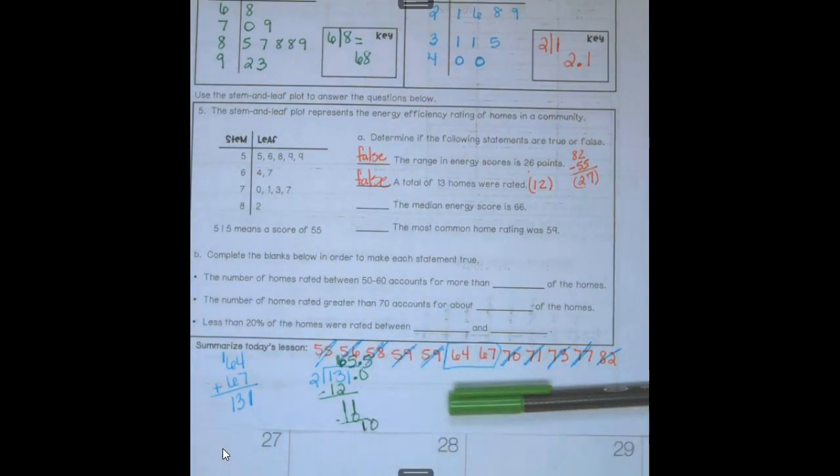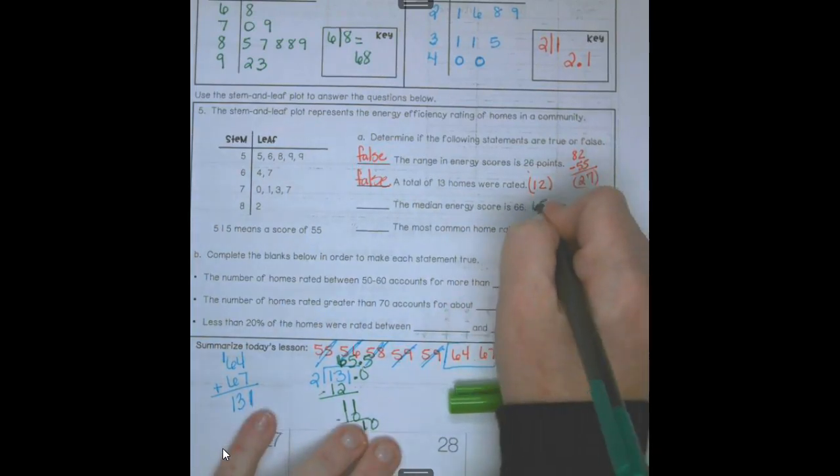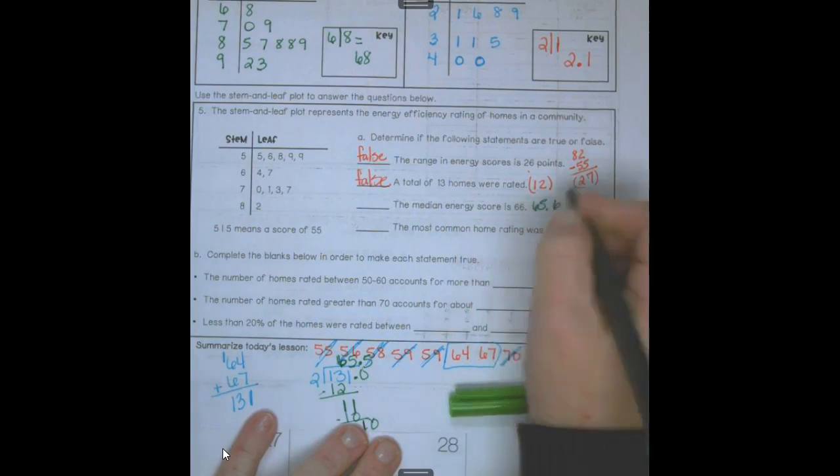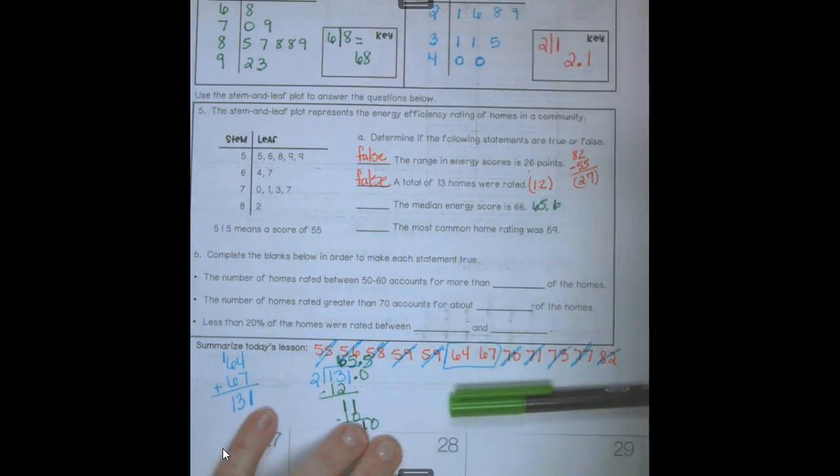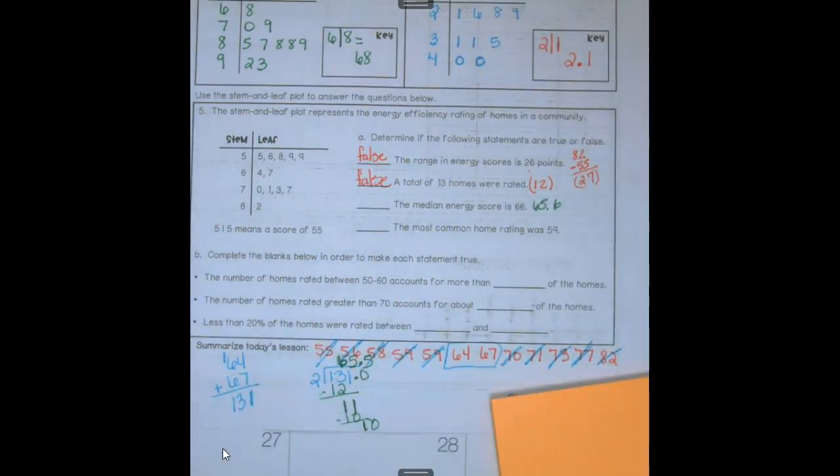So when I find the median, I get 65.5. So is that true or false?